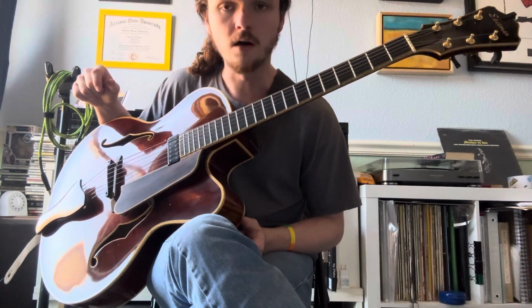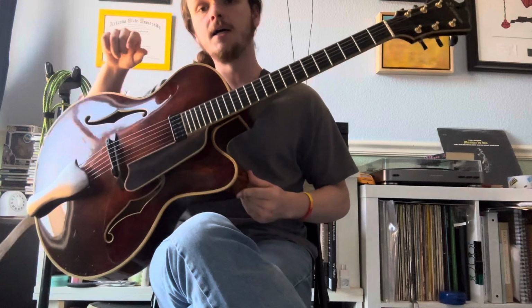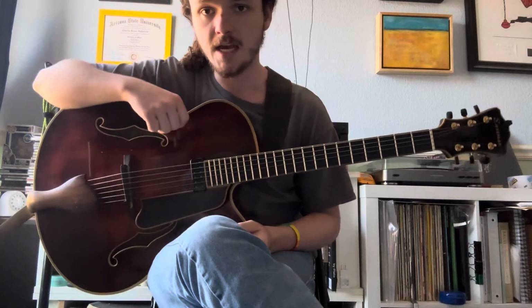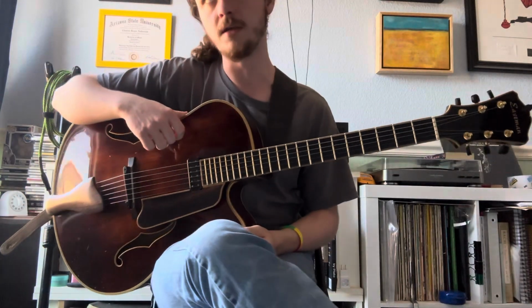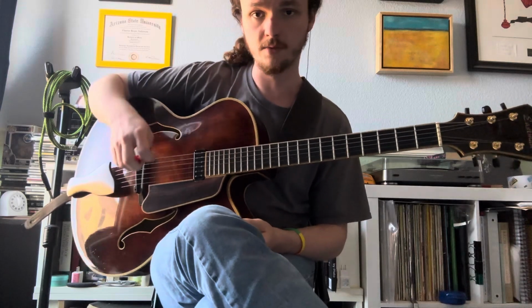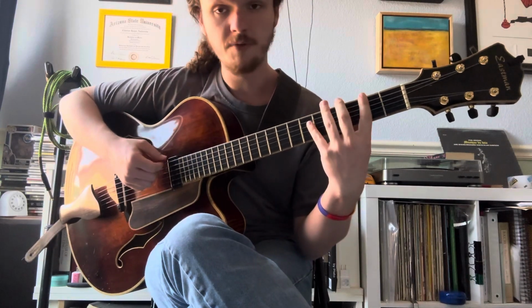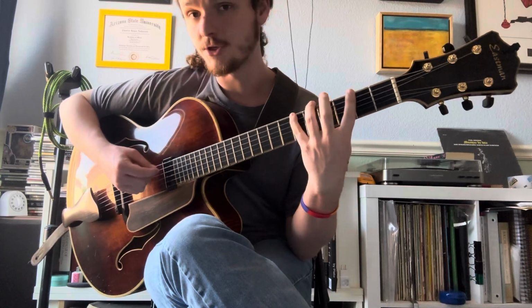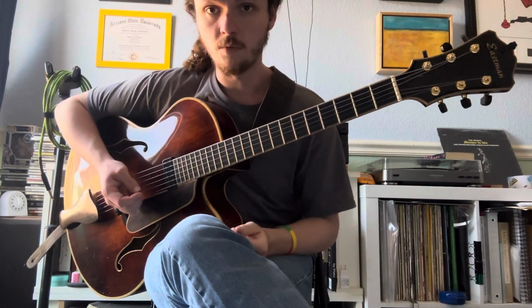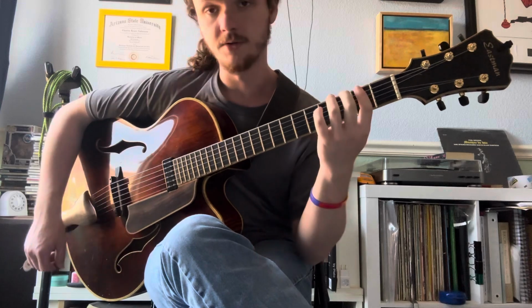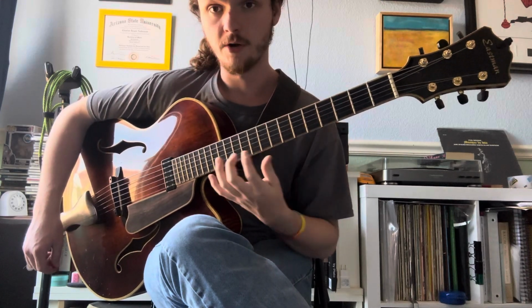Let's do a D augmented arpeggio, D augmented triad. That's D, F sharp, and A sharp. The lowest note in that arpeggio that exists on our guitar is F sharp or G flat. So we need to find an F sharp, we need an A sharp, and we need a D. So we're going to build that on every string. We're going to build 2 notes of the arpeggio at a time.